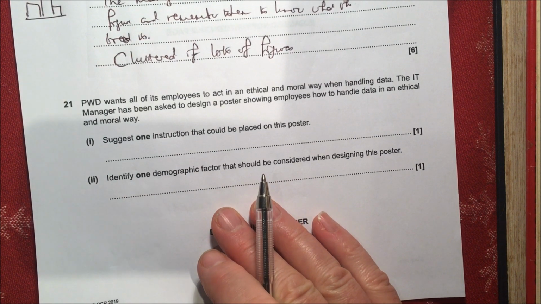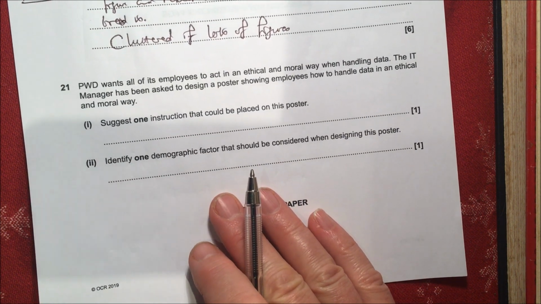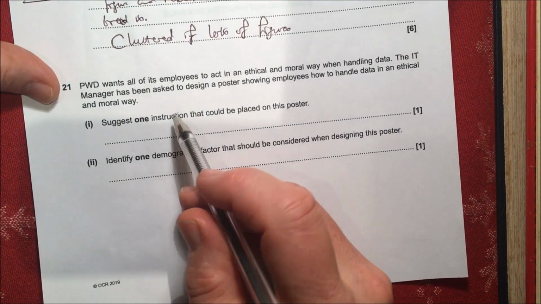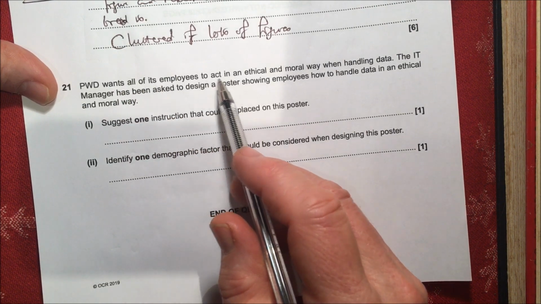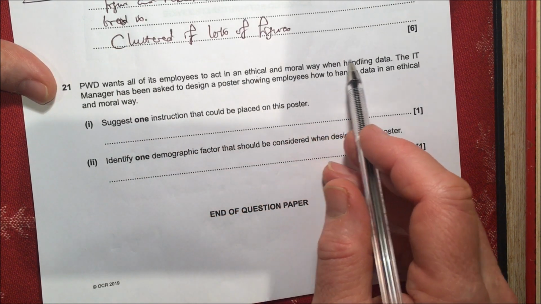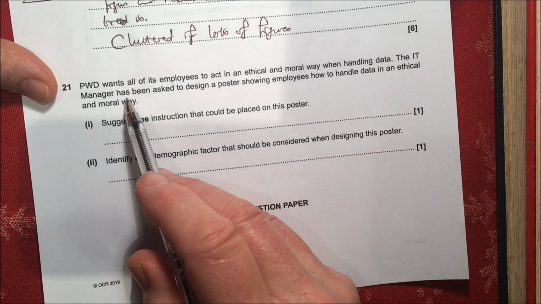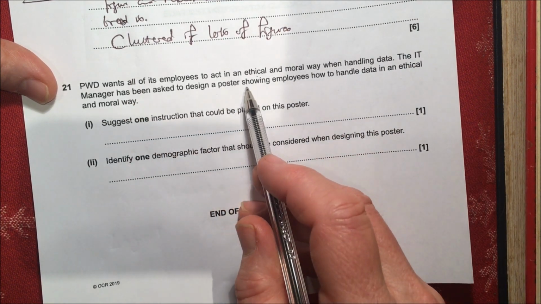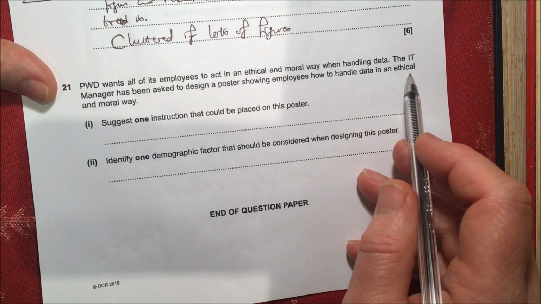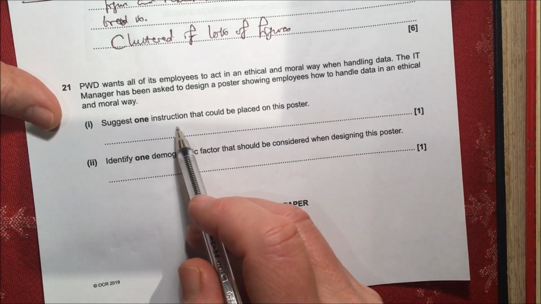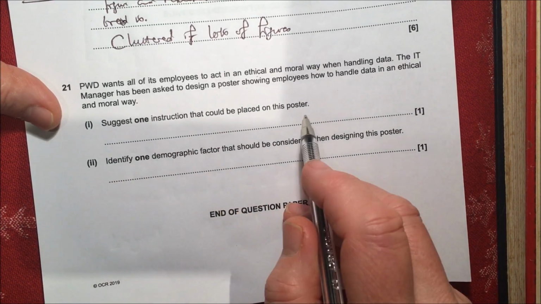And last of all, to finish off, a couple of 1 mark simple statement questions. PwD wants all the employees to act in an ethical and moral way when handling data. This is very similar to the question we did before. The IT manager has been asked to design a poster showing employees how to handle data in an ethical and moral way. Suggest 1 instruction that could be placed on this poster.